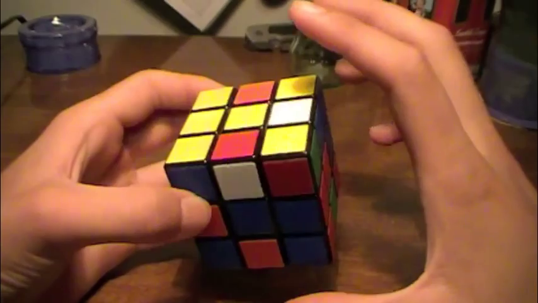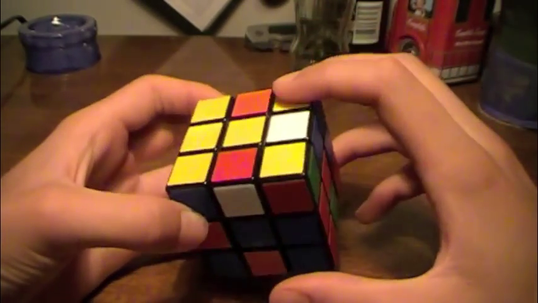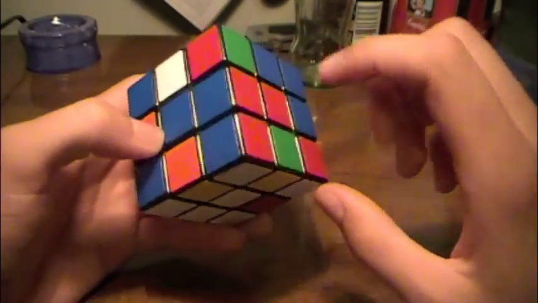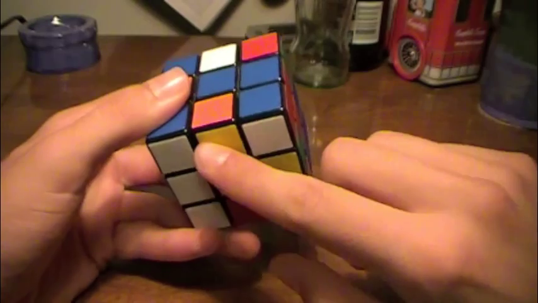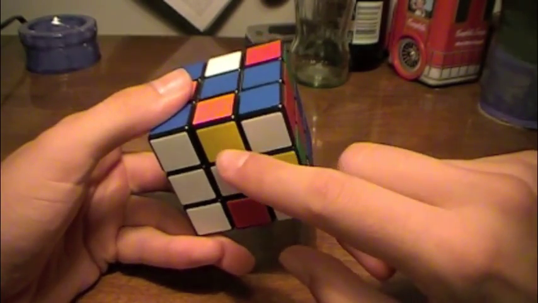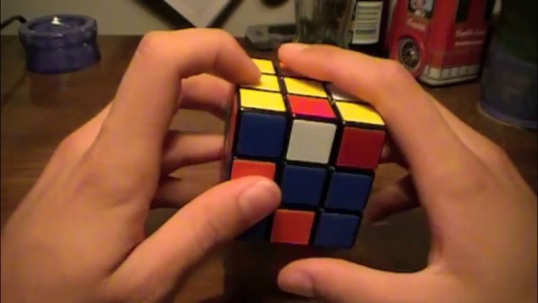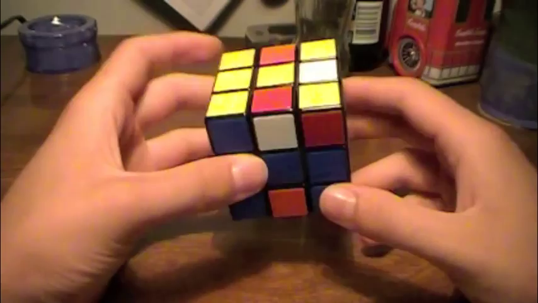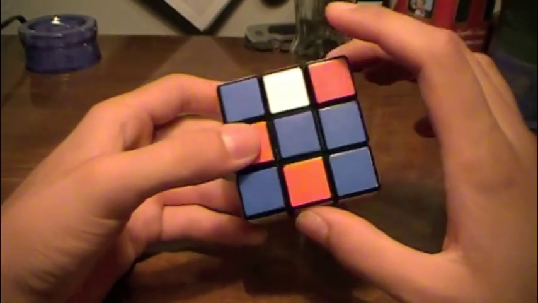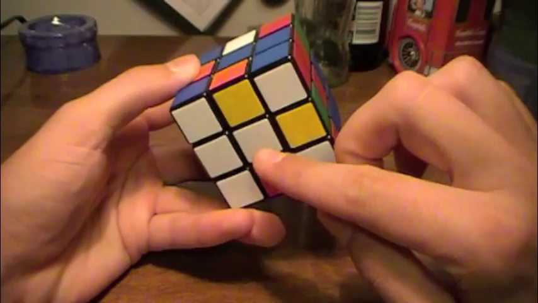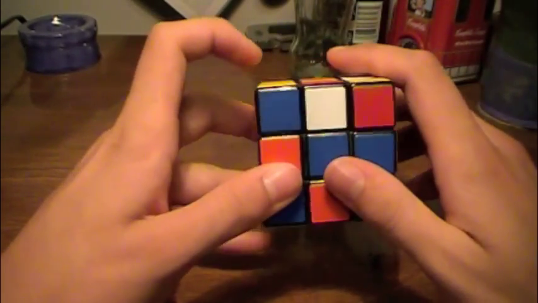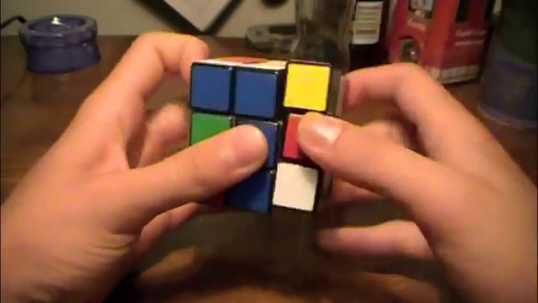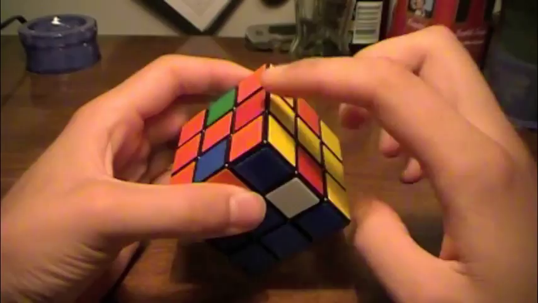So then you would look at the piece here, look down here, and see that that's going to solve that 3 cycle that you broke into. And so you'd need to break into a new one, but you would know that once you go to DF, you're going to go back to UL. So you do DF, and then UL.